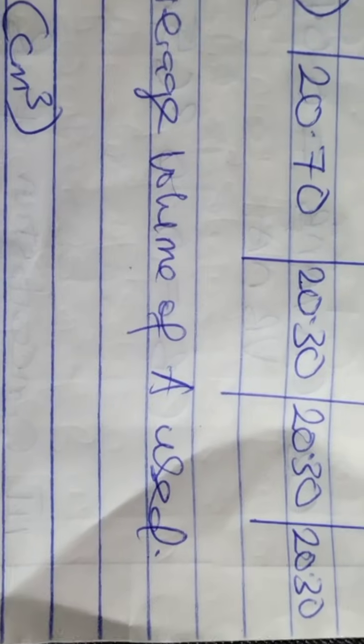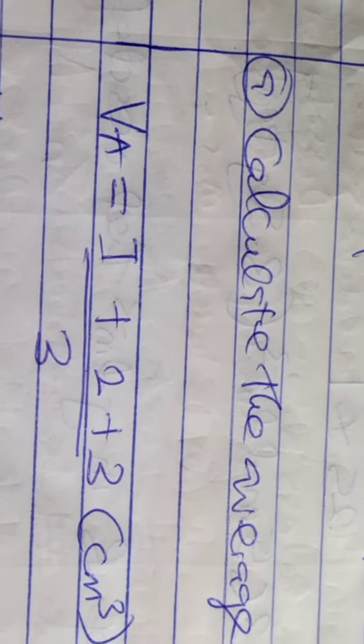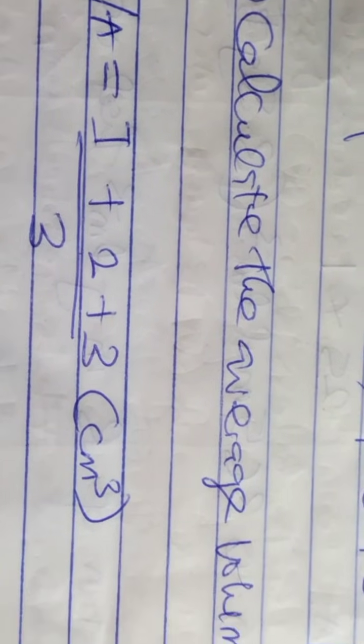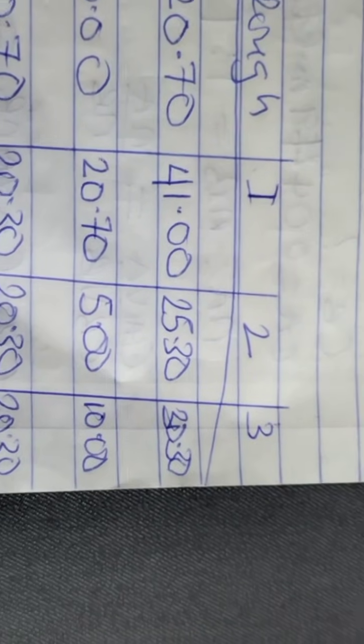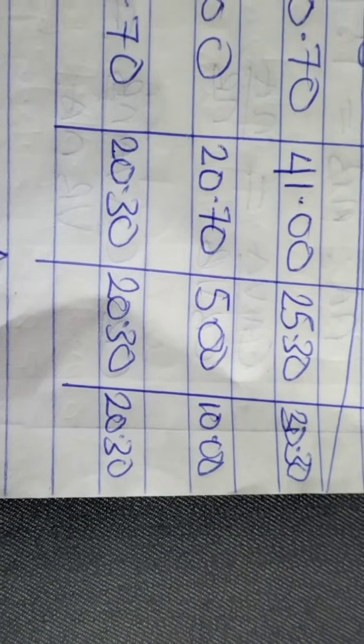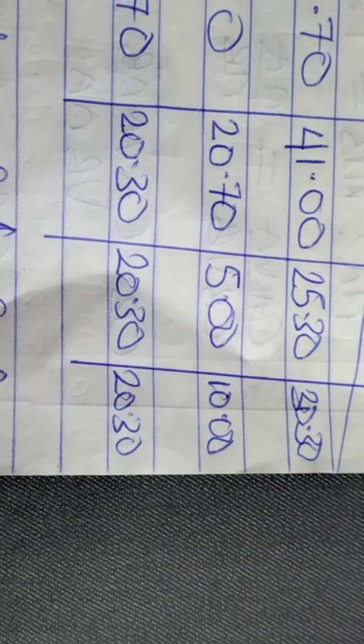It says, calculate the average volume of A used. That's our VA, which you normally call your endpoint. Our VA now becomes 1 plus 2 plus 3. Taking 1, taking 2, and 3. We took 1, 2, and 3 because they are consistent. Readings are concordant. They are in agreement.